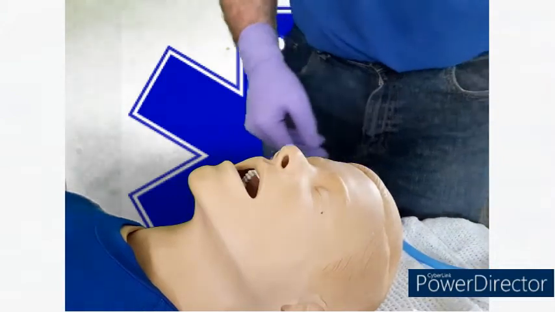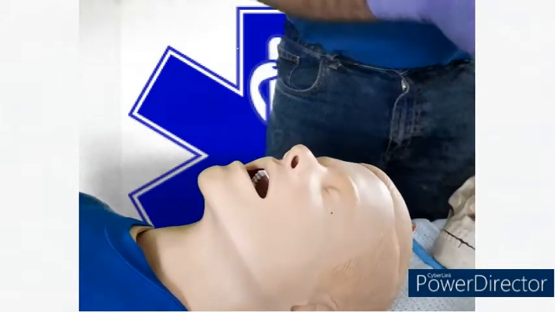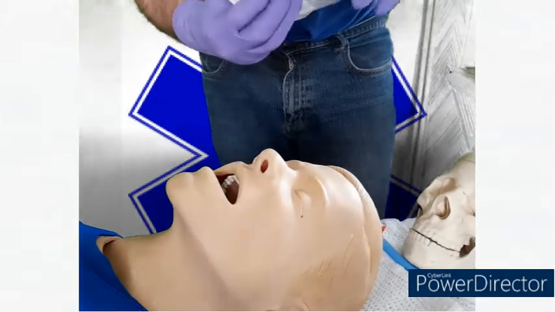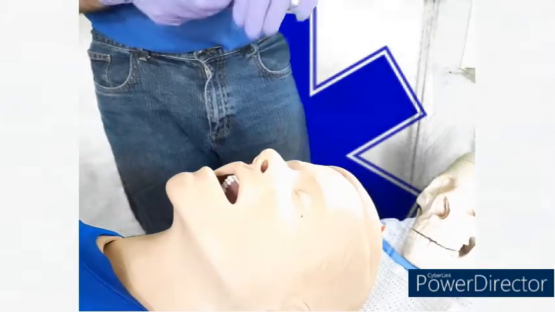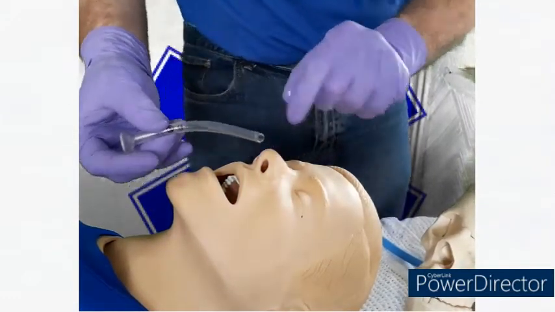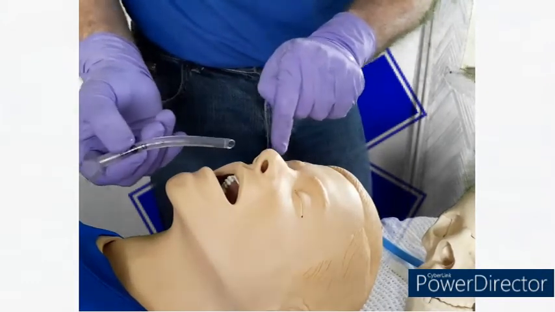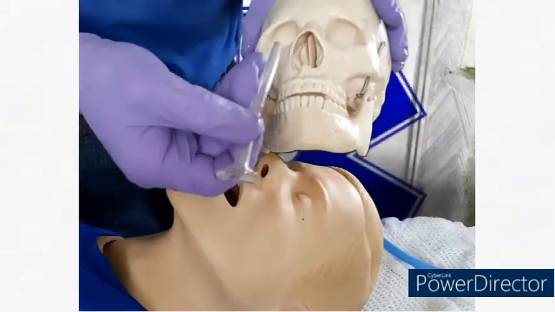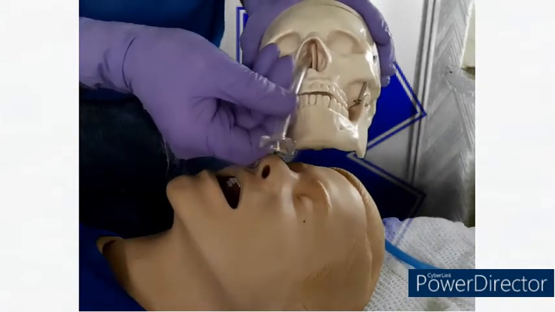Now, we do want to avoid a couple of things with the nasal pharyngeals. And I'm just going to get a smaller size out to demonstrate this. So if we think our patient has got a base of skull fracture, then we're going to avoid using a nasal pharyngeal. But the other thing is, when we introduce the nasal pharyngeal, it starts going up the nose, and lots of people think we should carry on pushing up. That's not the case, because if we look up the nose, it kind of stops. So if I was pushing it directly up, it wouldn't go anywhere.